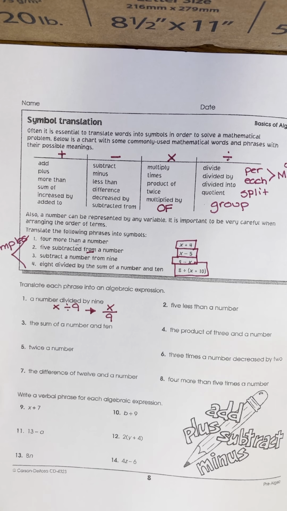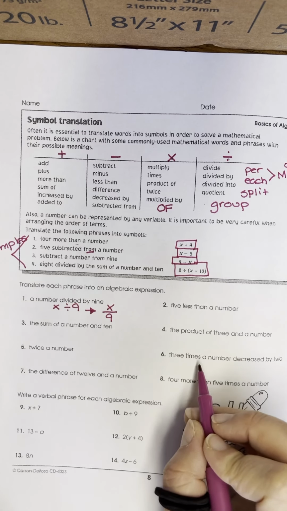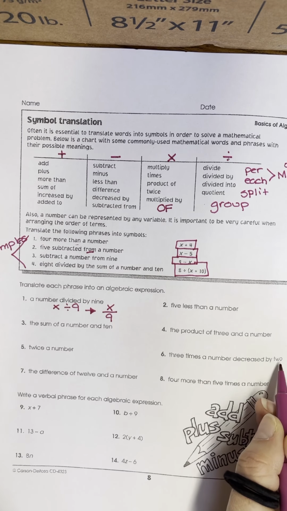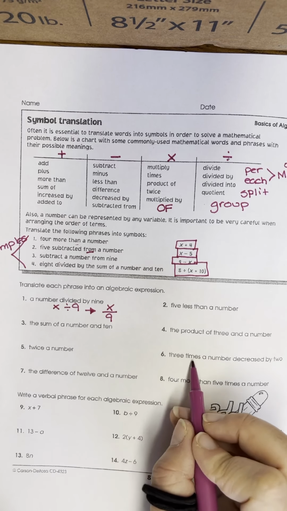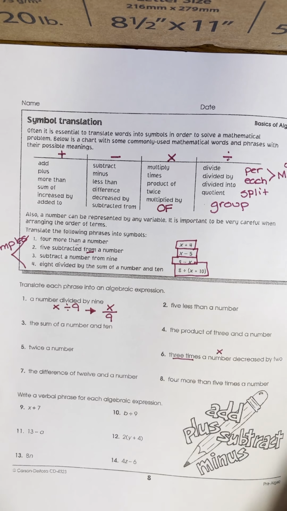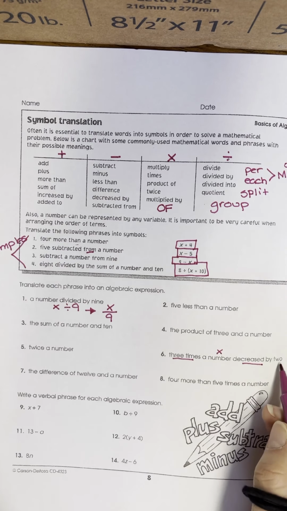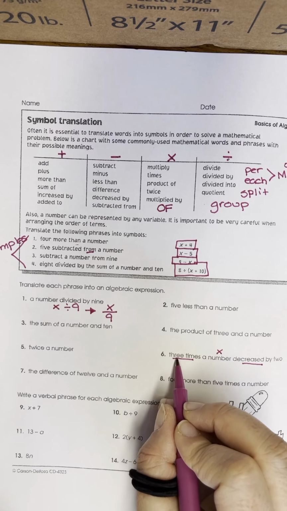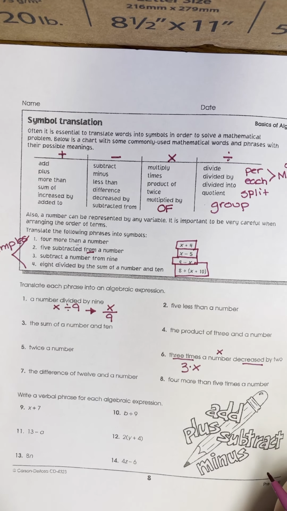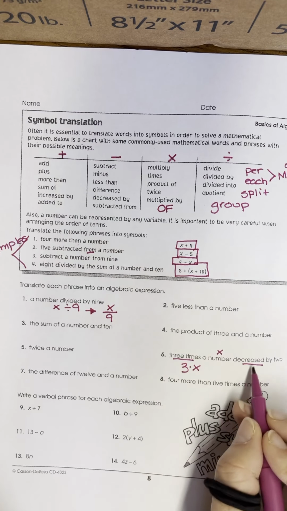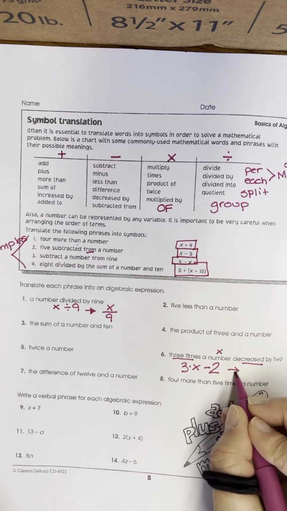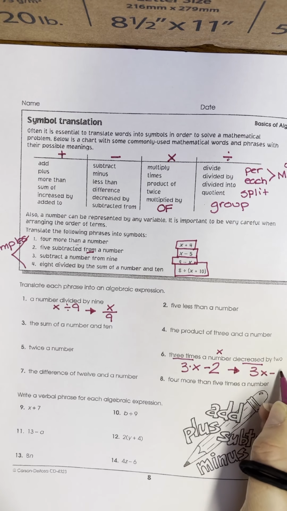Let's see. Here's a good one, number 6. This one's 2 steps. 3 times a number decreased by 2. So it's saying 3 times a number, and we don't know that number, so that can be our variable. Then it's decreased by 2. So I would want to do 3 times x, because I don't know that number. And then that is going to be decreased by 2, so we're going to subtract 2. So really my expression would look like 3x minus 2.